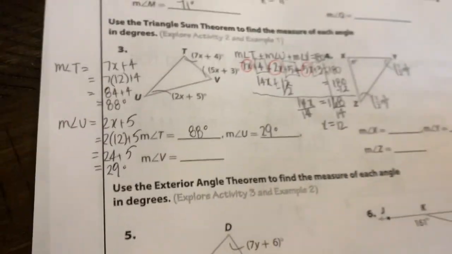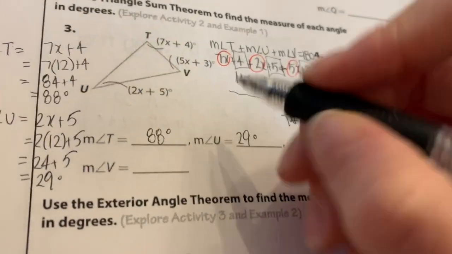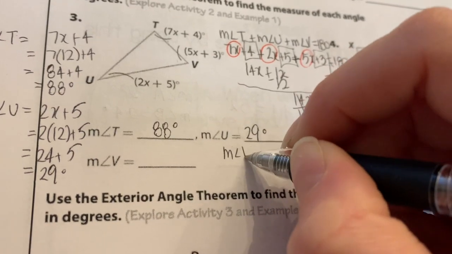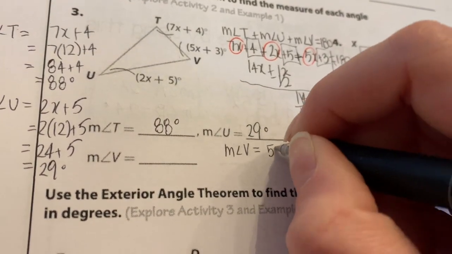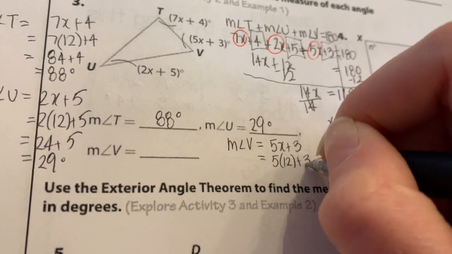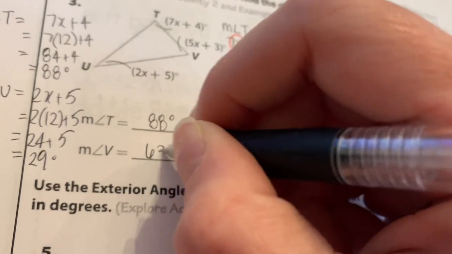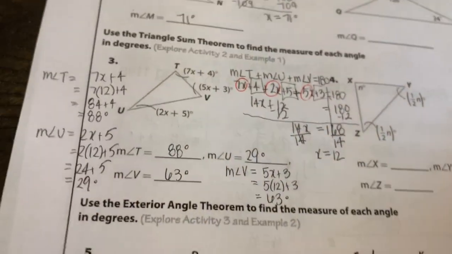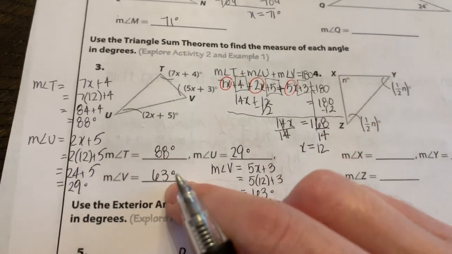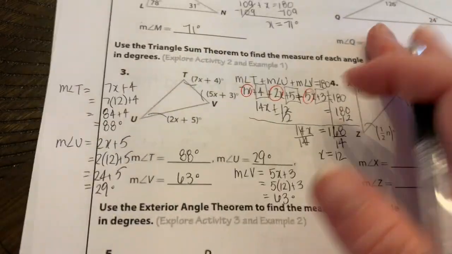And finally, I need some more space myself. I'll just do it right here. The measure of angle V is equal to 5x plus 3. Replacing 12, we get 60 plus 3, 63 degrees. And those are our 3 angles. And you can check that if you need to by adding them up and making sure you do indeed get 180 degrees.